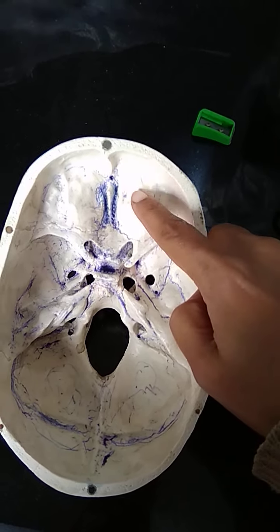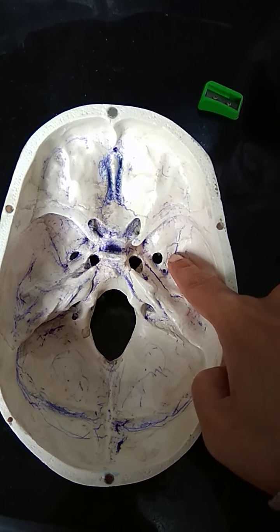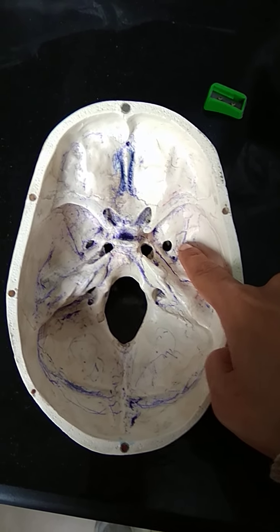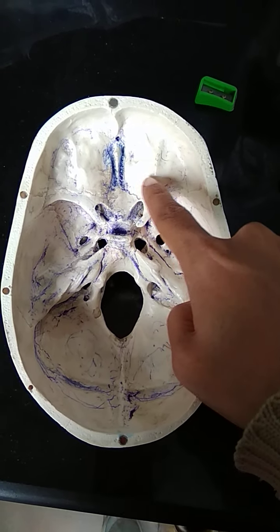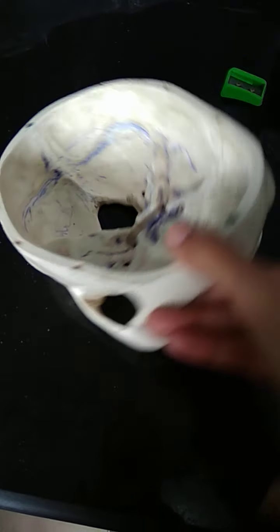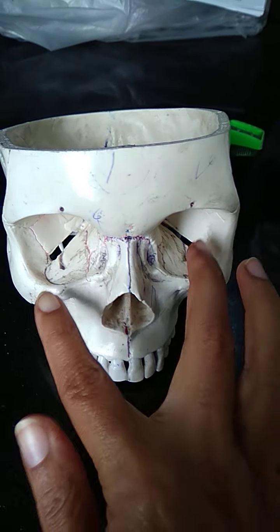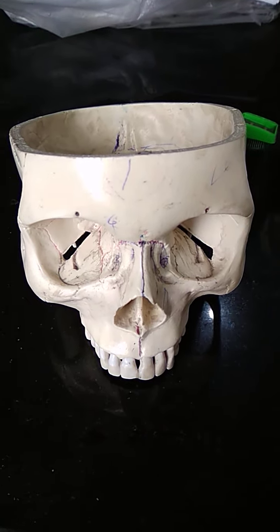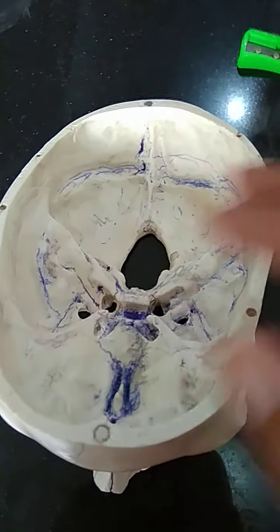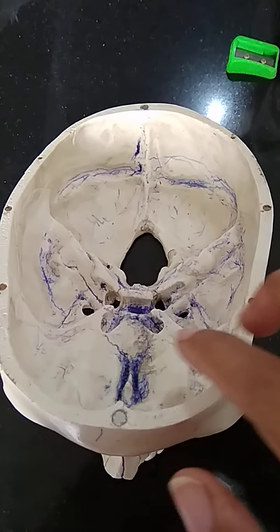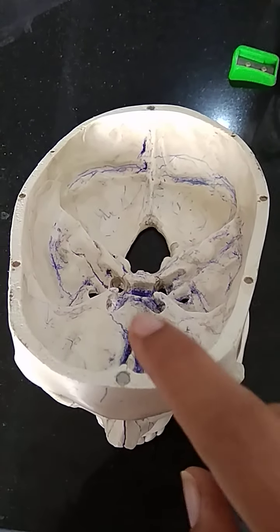The anteriormost and the superiormost is the anterior cranial fossa. The middle one is so named middle cranial fossa, and then the posterior cranial fossa. The anterior cranial fossa, as you can see, overlies the nose and orbital cavities. The anterior cranial fossa is the shallowest of the three fossae, and it accommodates the frontal lobes of brain, cerebrum.